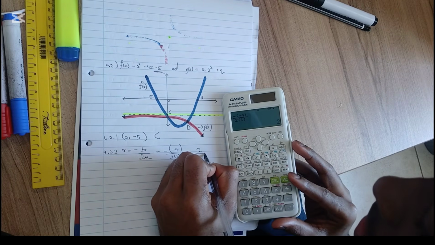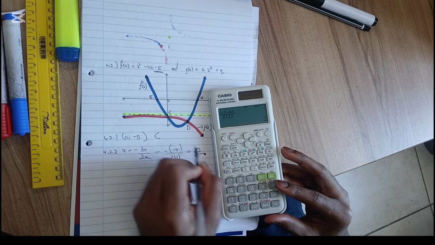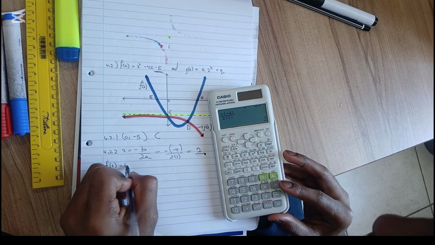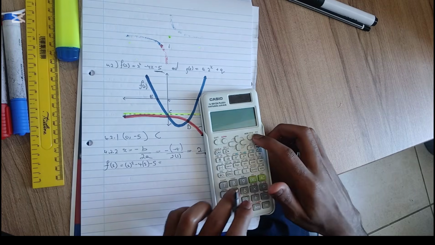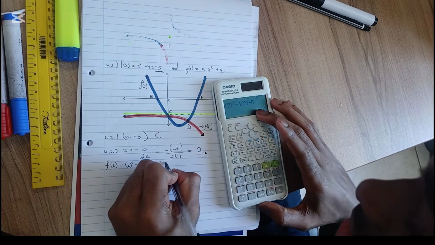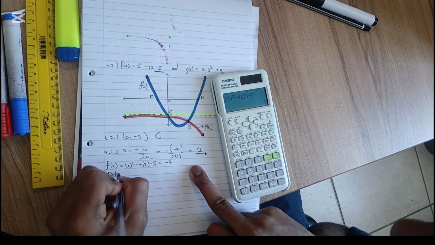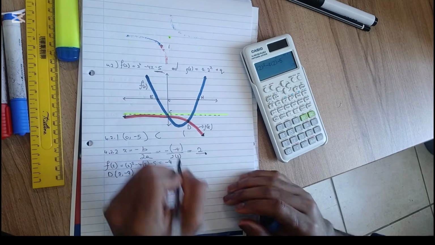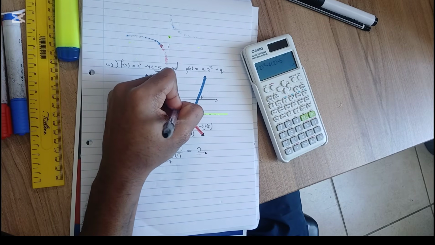So now we know our x value at D, but now we need y. To get y, you just substitute your x value into the function. So f of 2 is equal to 2 squared minus 4 times 2 minus 5. That's going to give us negative 9. So now our coordinate D is 2 and negative 9, and then C is 0 and negative 5.